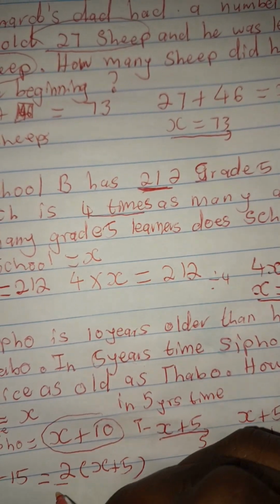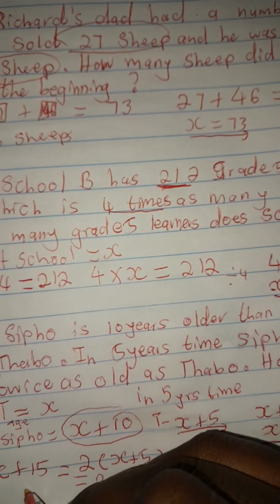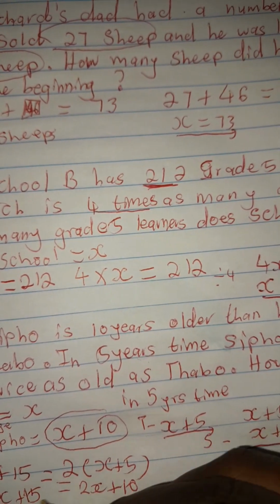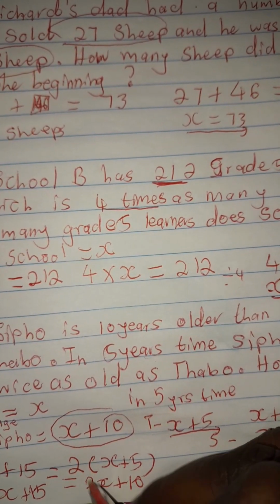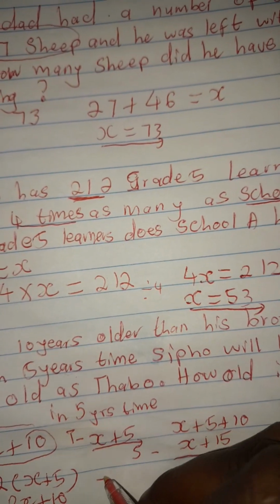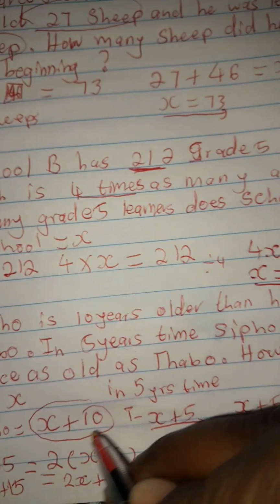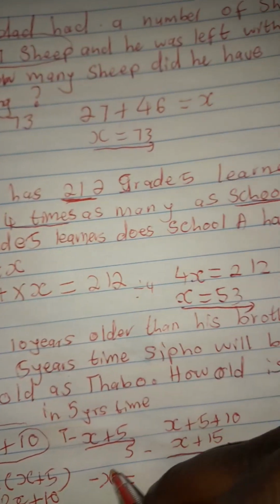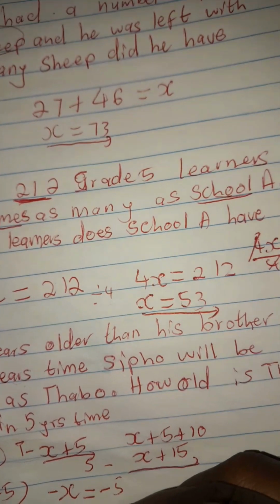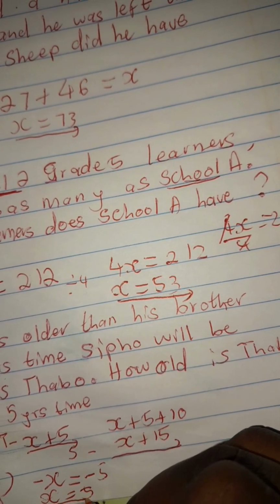So let's work this out. 2 times X, that will be 2X. 2 times 5, that will be 10. So we are going to have X plus 15 equals 2X plus 10. To make life easier, you can take 2X to the other side. X minus 2X will be minus X, equals 10 minus 15, that will be minus 5. So we can divide both sides by negative 1. Hence, we are going to have positive 5.